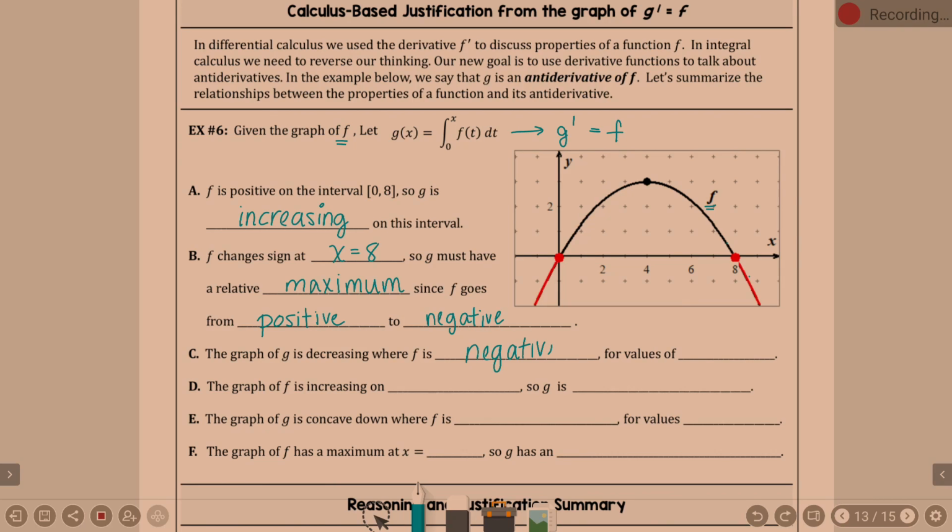For values of what? Well, you don't know what's happening before that. Okay. Think in terms of values less than or greater than a certain number up here.